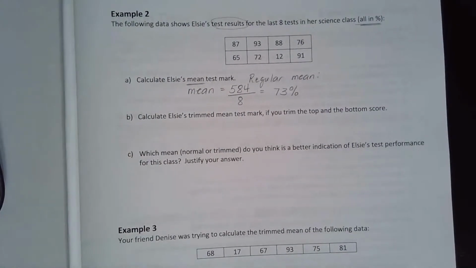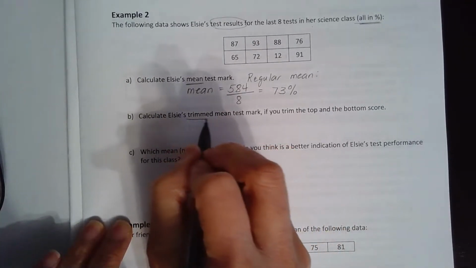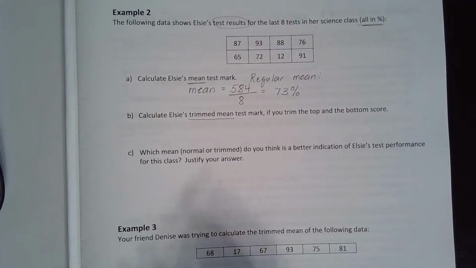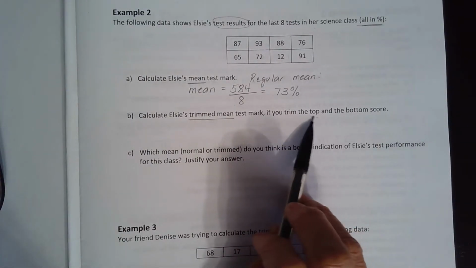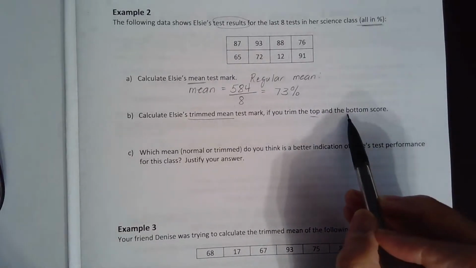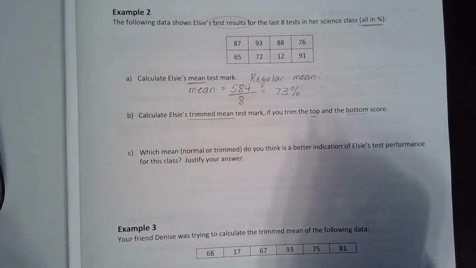Okay, well, that's not so bad. Now, that's just the regular mean. What if we calculate the trimmed mean? Trimmed mean: if we trim the top, which is the highest, and the bottom, which is the lowest score, or data.